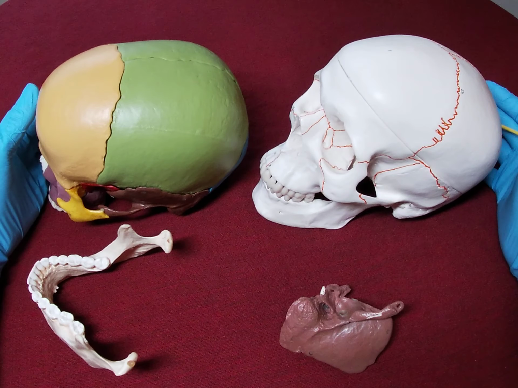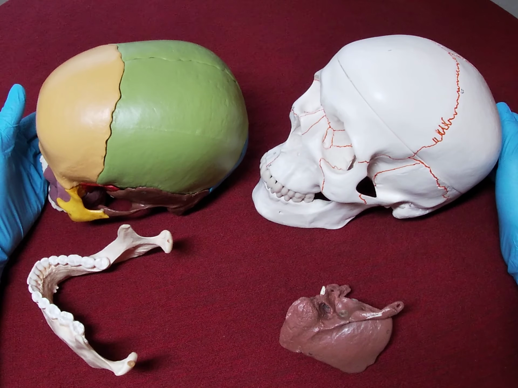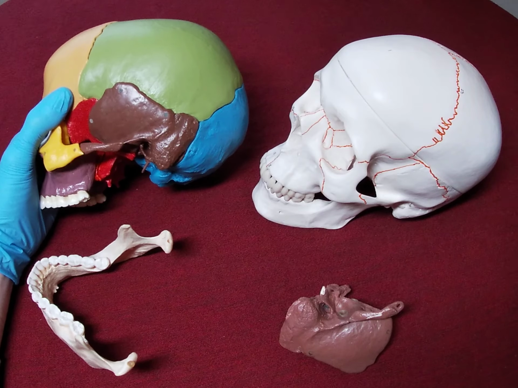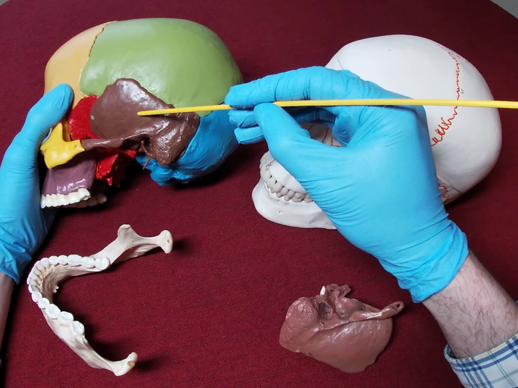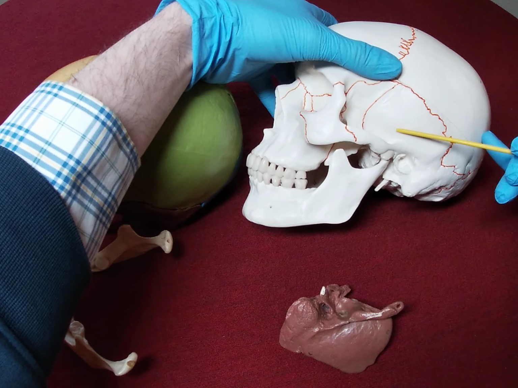Hi everyone, we're continuing on with our tour of the cranial bones of the skull. Now we're going to cover the temporal bone. On the multicolored skull, the temporal bone is this brown bone. This is the temporal bone on the plain skull.